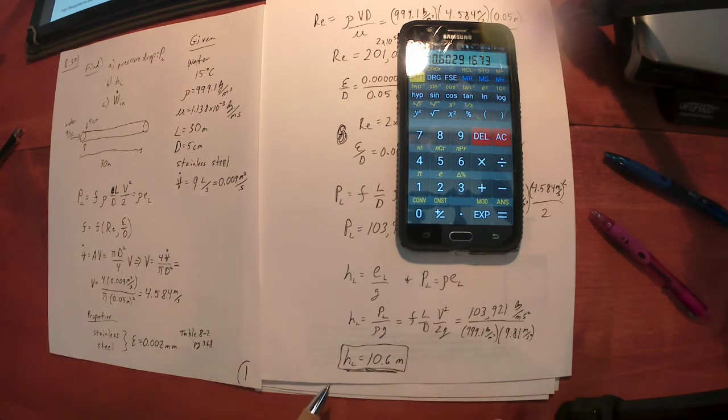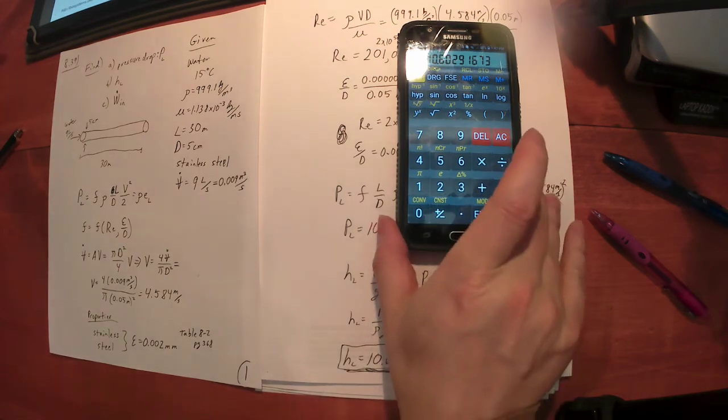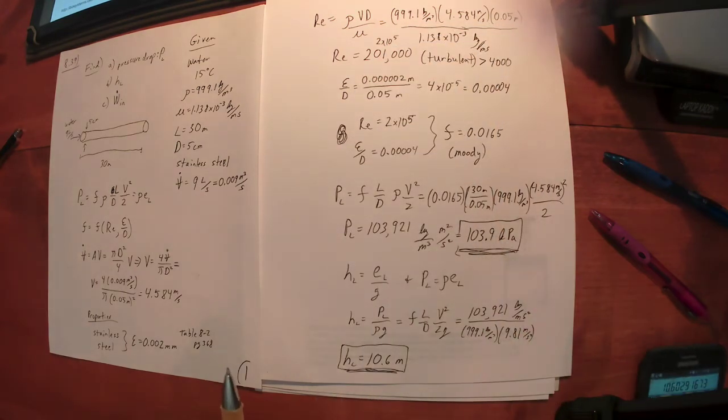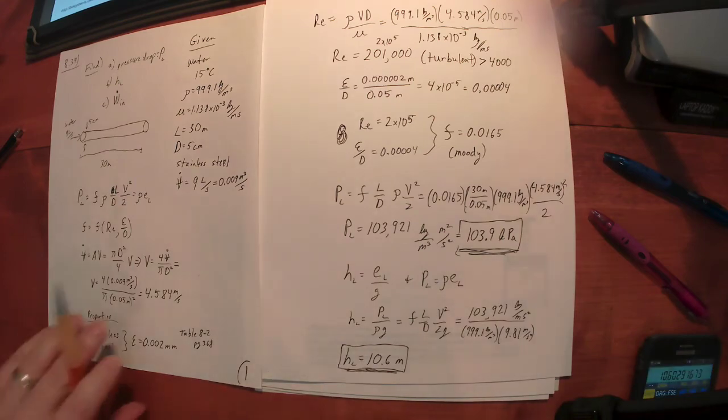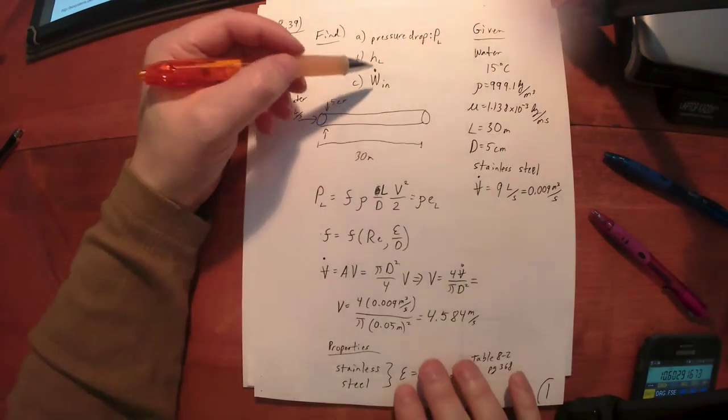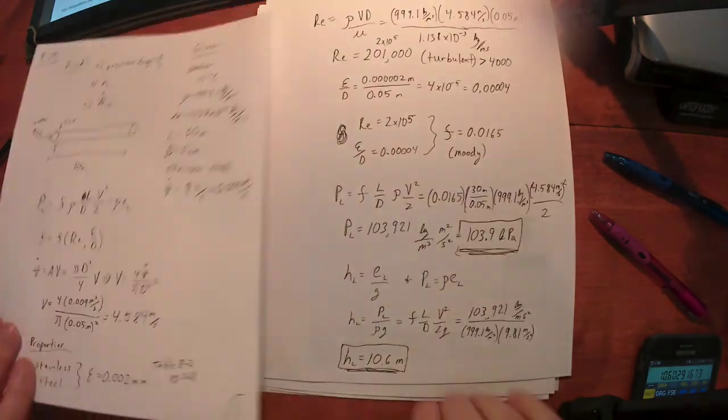It would represent the same energy you would gain by dropping 10.6 meters. That's how much energy you're losing as a result of fluid flowing through this pipe and the viscous effects associated with that. Okay. Now, the last thing the problem asks for is what is the power input required to overcome this loss.